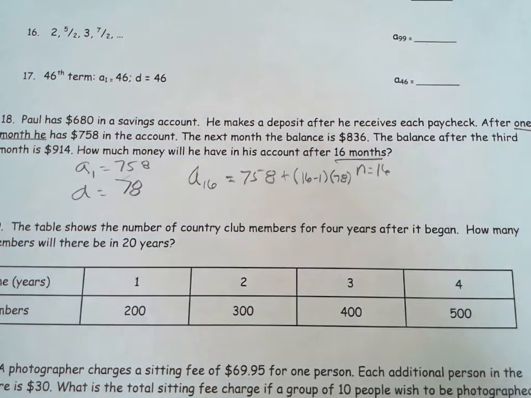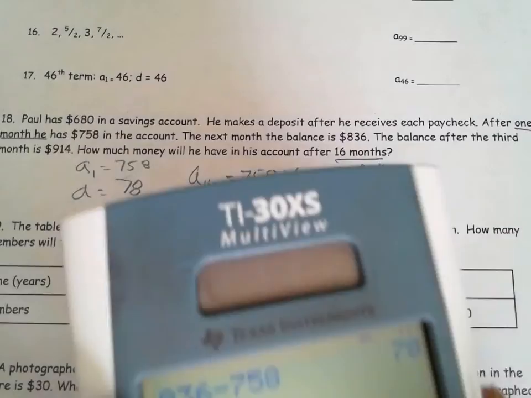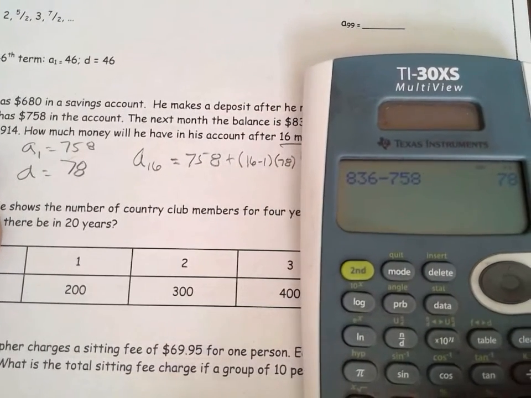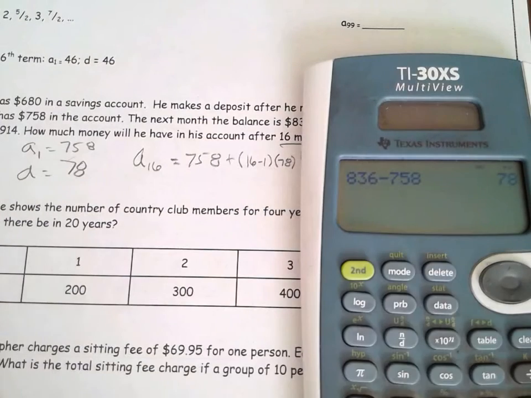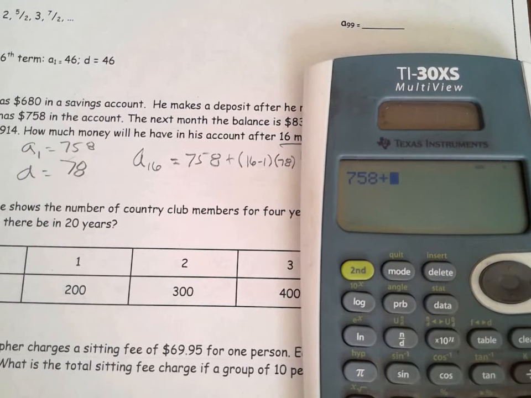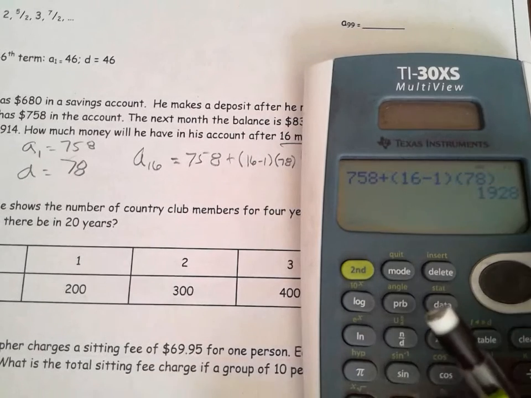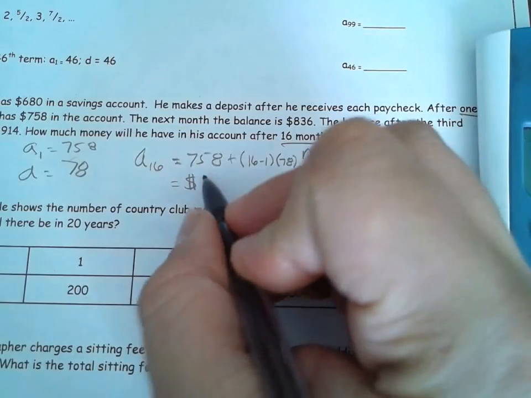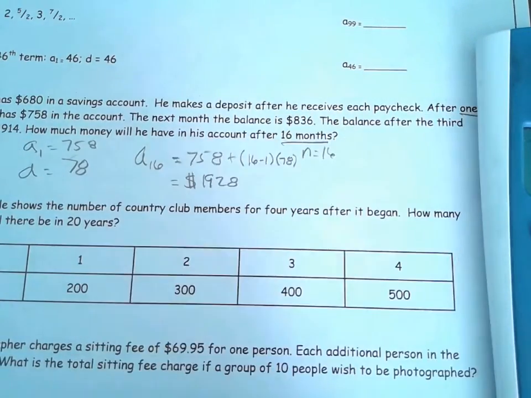And you can literally put that part in your calculator. So watch what I do. If that's what I need to type, then I type it in just like I write it. That's why I like putting parentheses and everything in there. So clear that out. 758 plus 16 minus 1 times 78 equals 1928. And that's your answer.